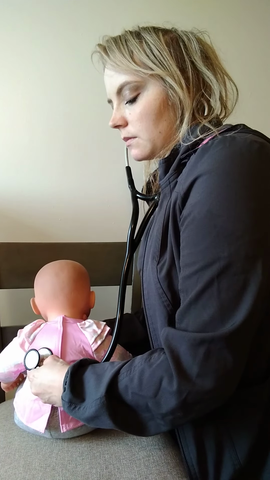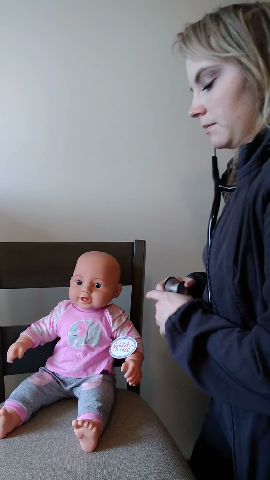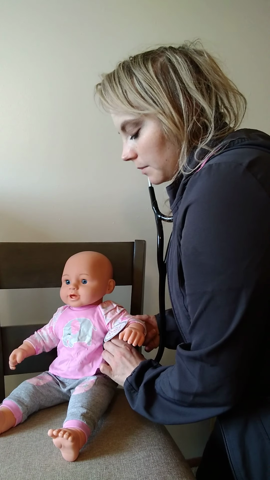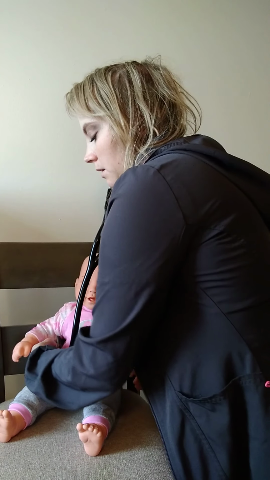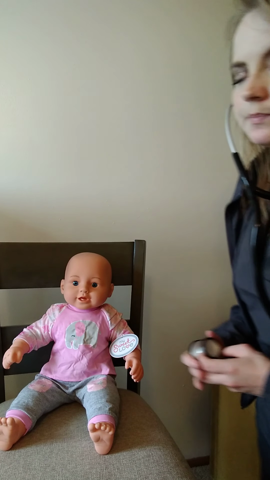Okay, sounds normal. Then I'm going to listen to breath sounds on both sides, axillary, the subaxillary. Have the patient lift their arm and listen in. Okay, sounds good, both sides.